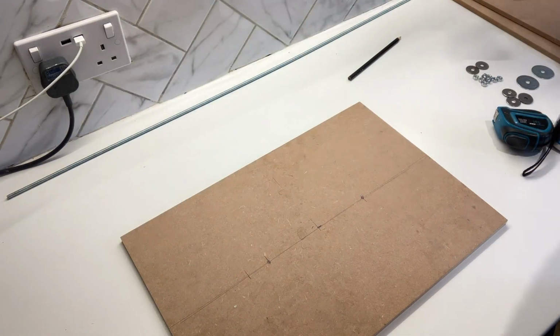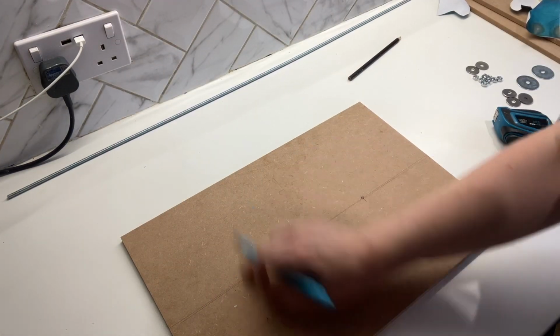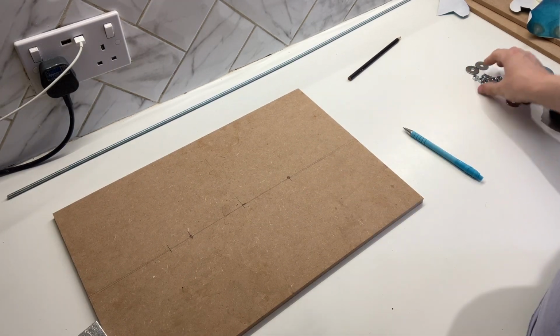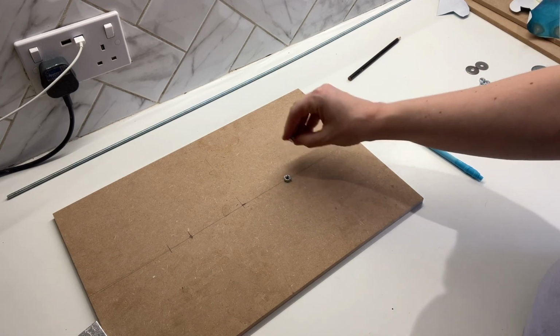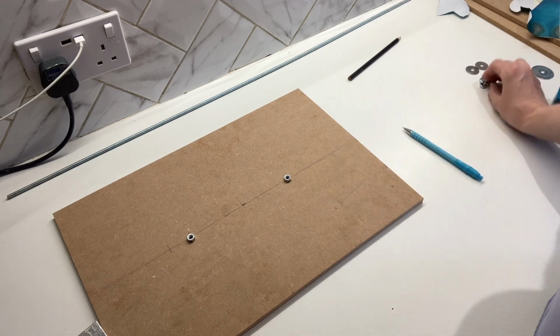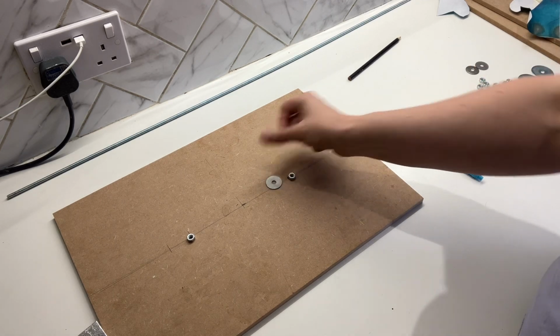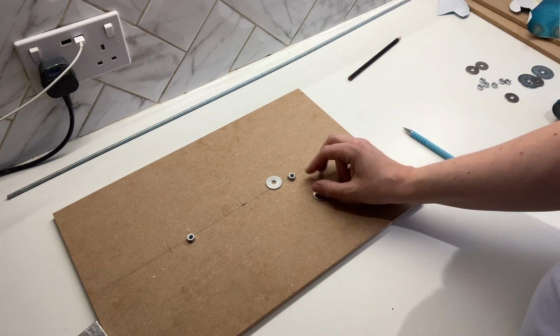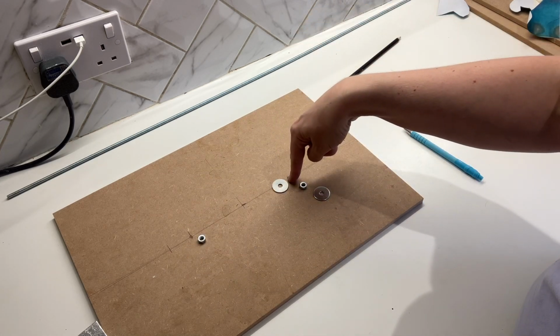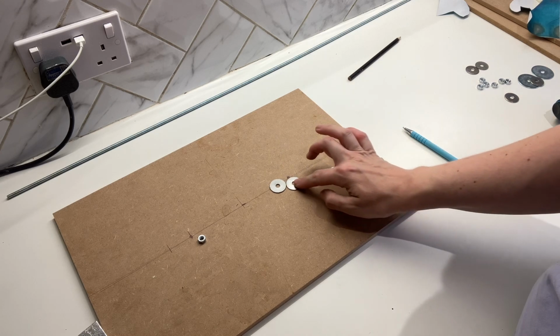And just like that, I've got my 2 marks where the rods are going to be fitted, and I will drill those holes with a 6mm drill bit. I'm using 6mm threaded rod for this. You could go a little bit thicker and it might be a little bit more stable, but this was absolutely fine. There were no issues in transit. But I'm using 6mm because it's easier to cut through by hand with a hacksaw.